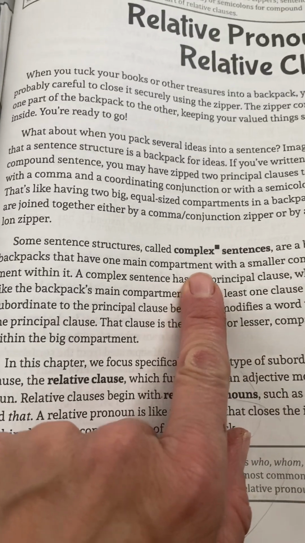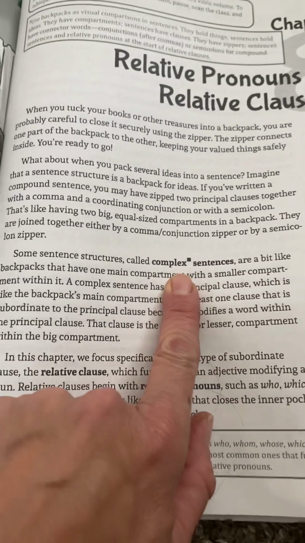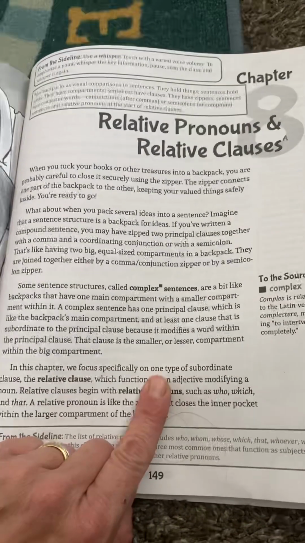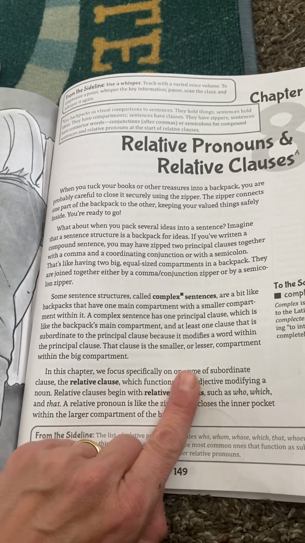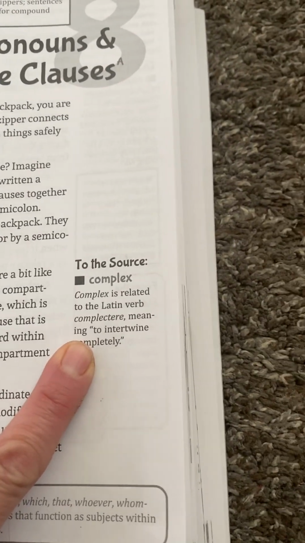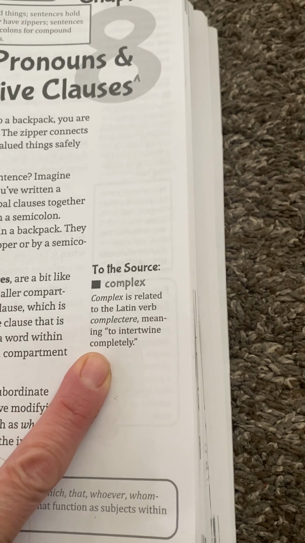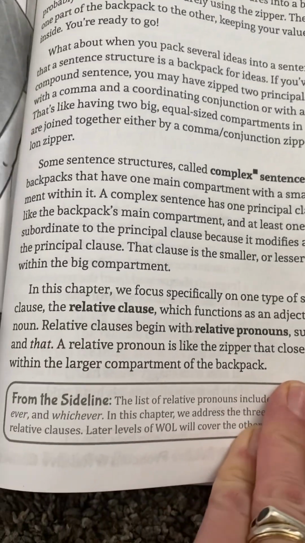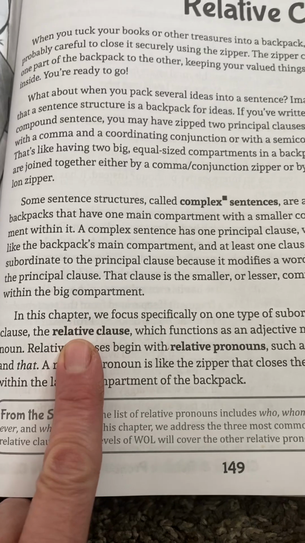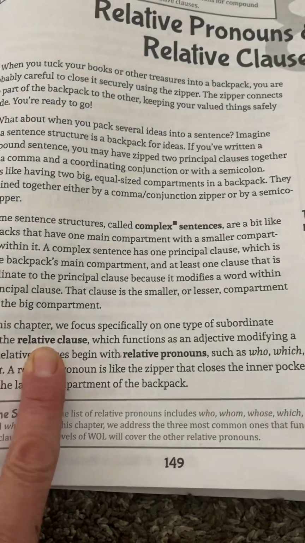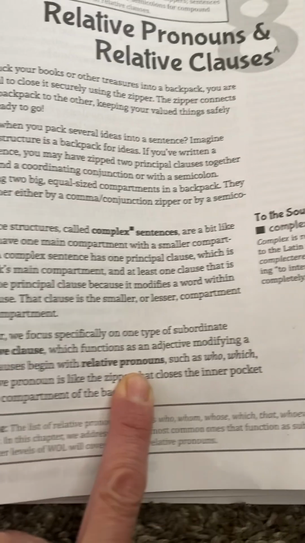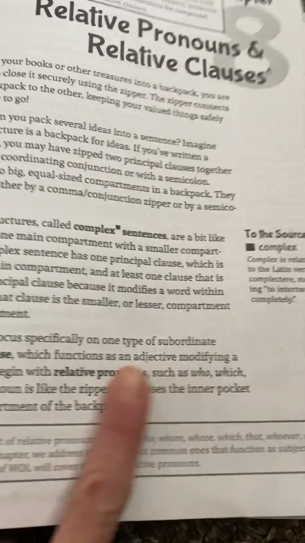Some sentence structures called complex sentences are a bit like backpacks, remember? Our word complex is related to the Latin verb complectare, meaning to intertwine completely. We're going to be looking at a relative clause, which functions as an adjective modifying a noun. A relative clause begins with a relative pronoun. Say them with me: who, which, and that. And I'll add a few more.